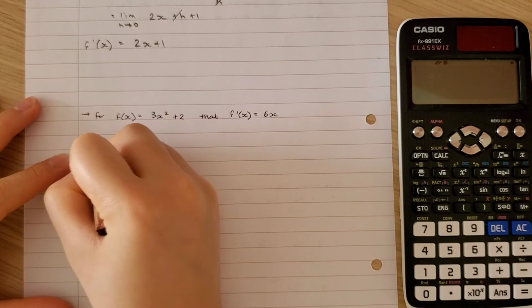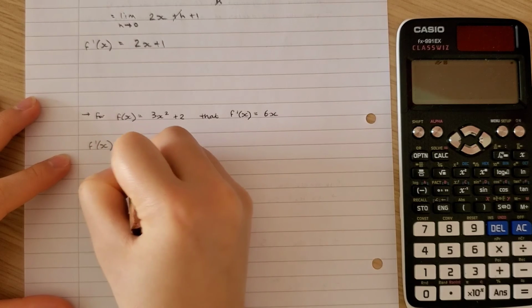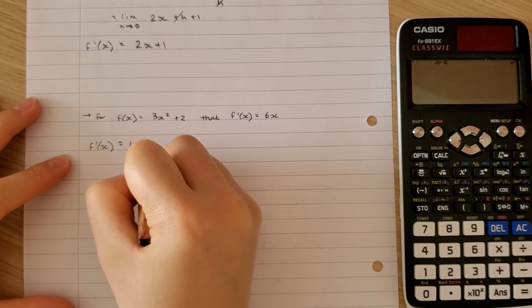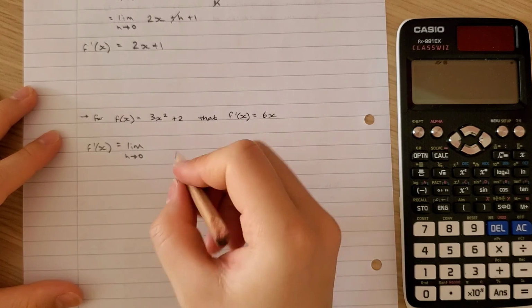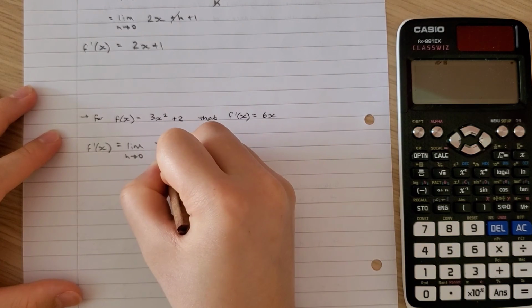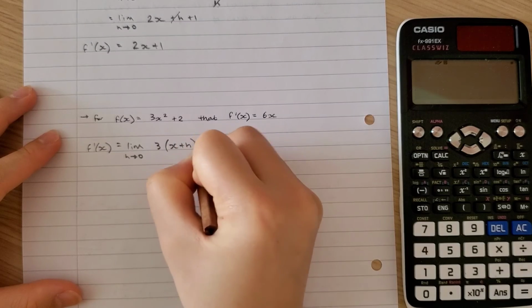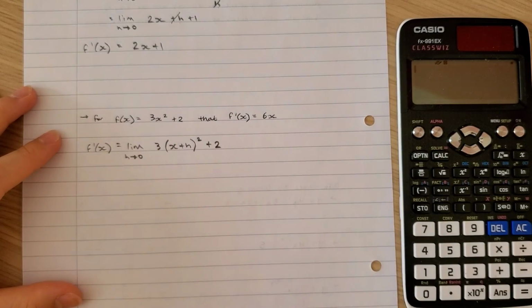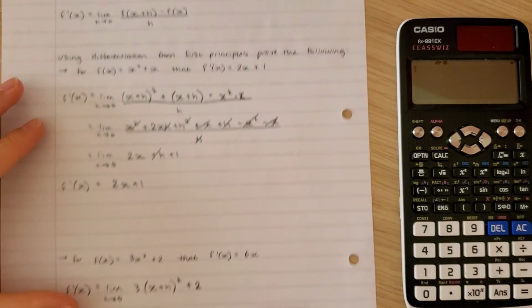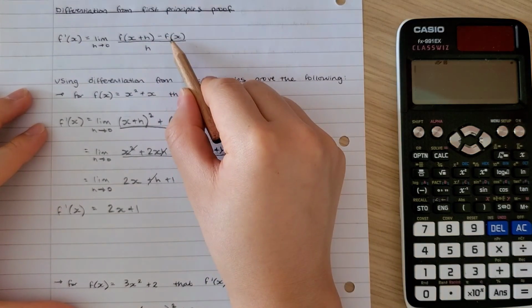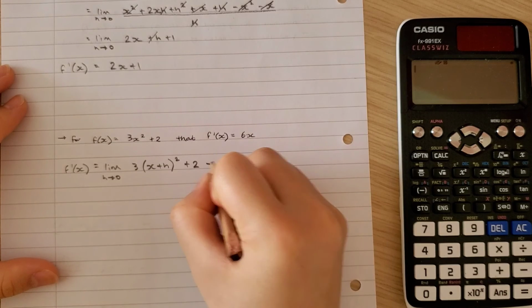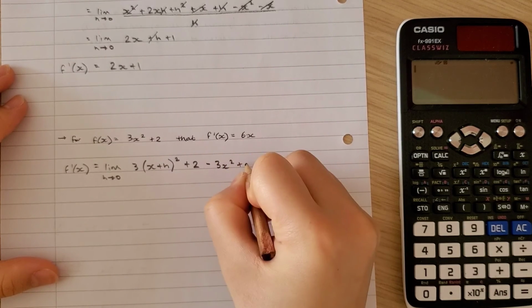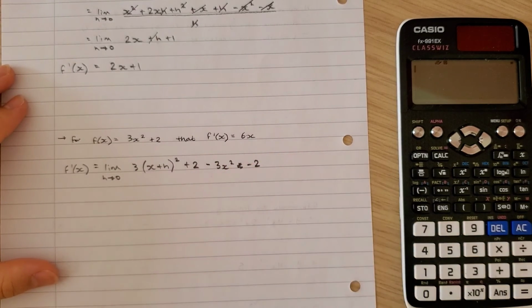So we have our formula again, and we're substituting x plus h for all of our x's. So we have 3 times x plus h squared plus 2, and then the formula up here, we're going to minus our original equation. So minus 3x squared plus 2.